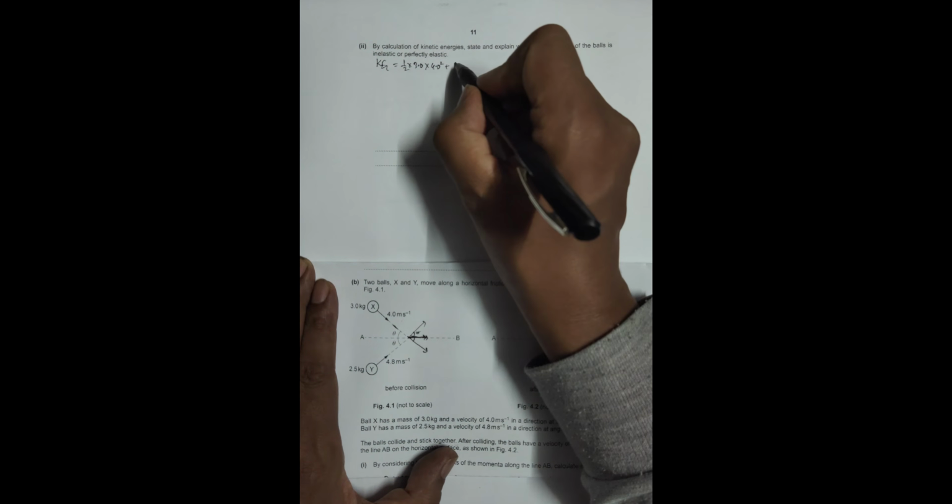Let us find the kinetic energies in the beginning and in the end as well. The total initial kinetic energy is equal to 1 by 2 into 3.0 into 4.0 squared, plus 1 by 2 into mass 2.5 into speed 4.8 meter per second, 4.8 squared.